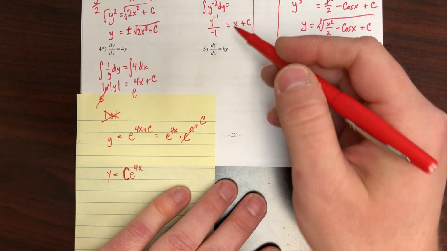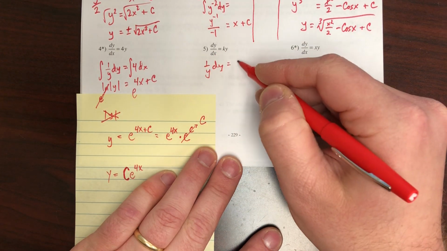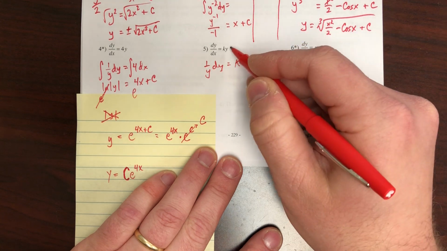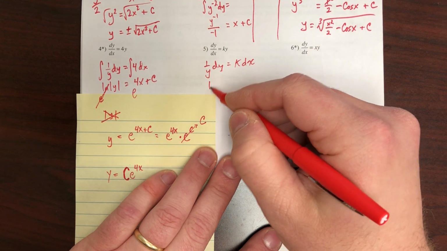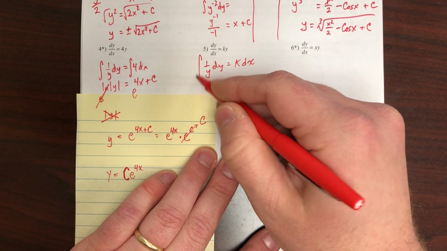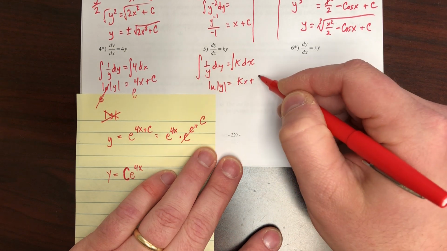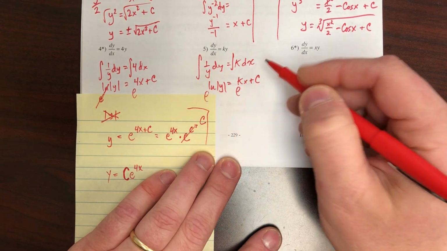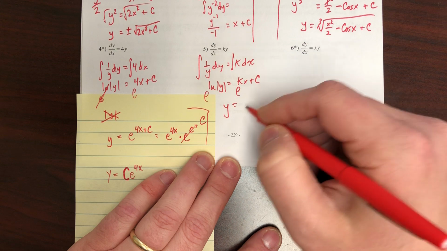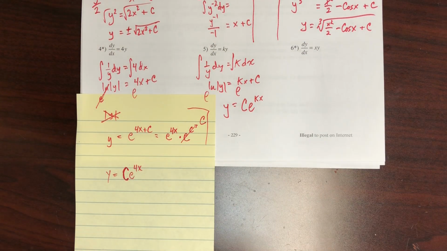It's just got a k instead of the 4. So I'm going to write this as 1 over y dy is equal to k dx. And we're going to assume k is a constant. He forgot to tell us that. Generally, k is a constant. So over here, integrate: ln absolute value of y is equal to kx plus c. So now, when I e both sides, I get y is equal to c e to the kx. That's how I would do that work personally.